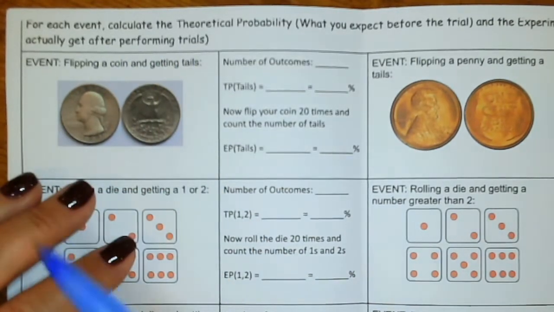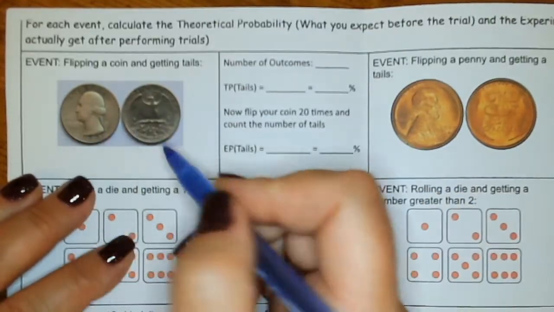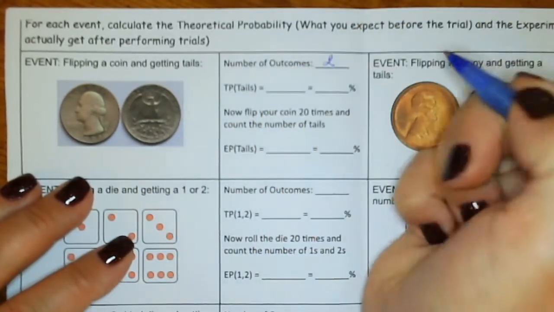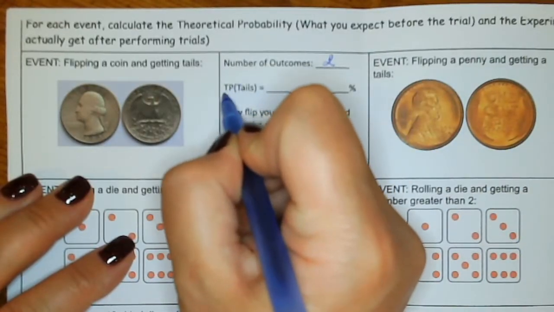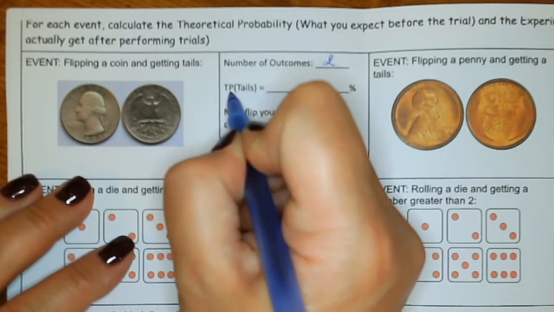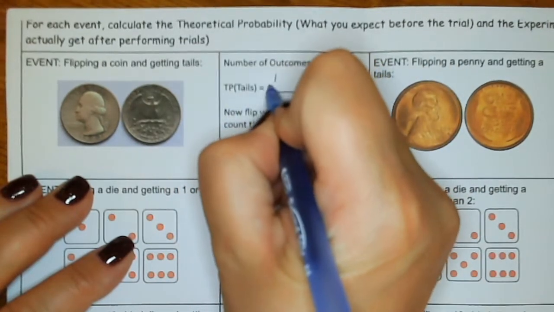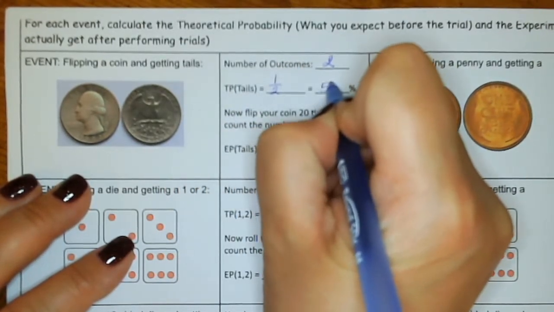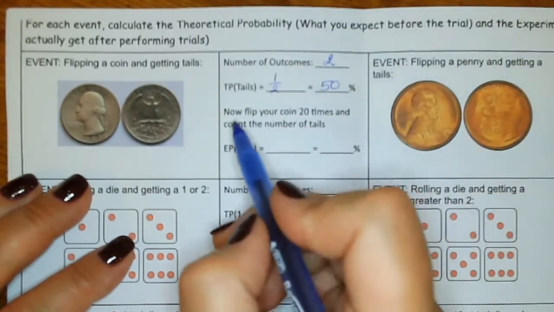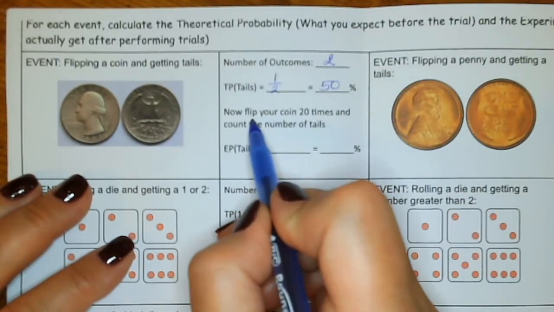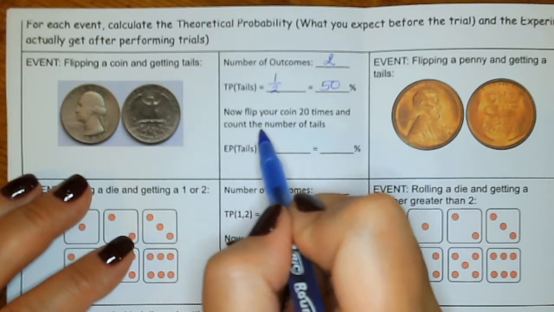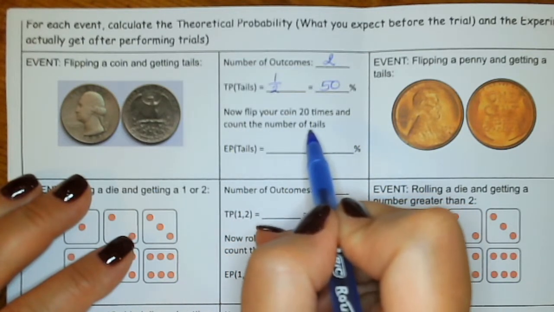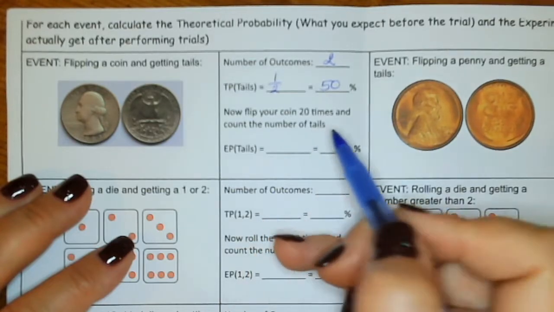So for the coins, we have two possible outcomes, either heads or tails. So the probability in theory, in other words, TP, its theoretical probability to get tails is 1 out of 2, which is 50%. Then you're going to have a coin and you will flip it 20 times, and then you will count how many of those times will be tails.